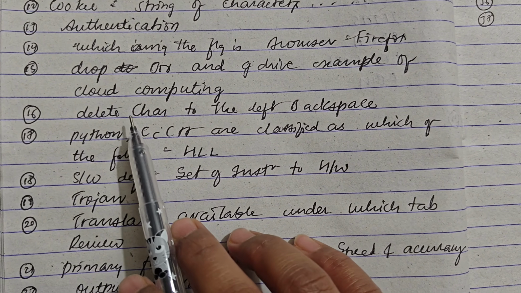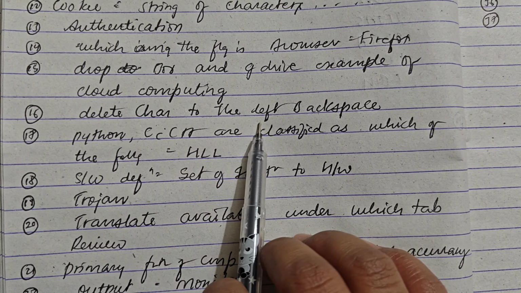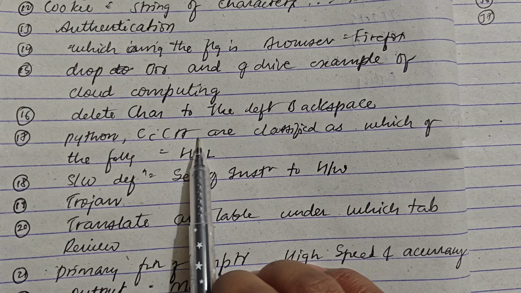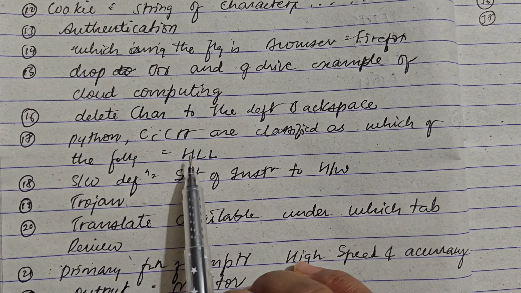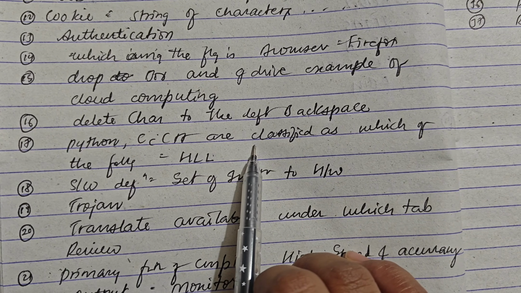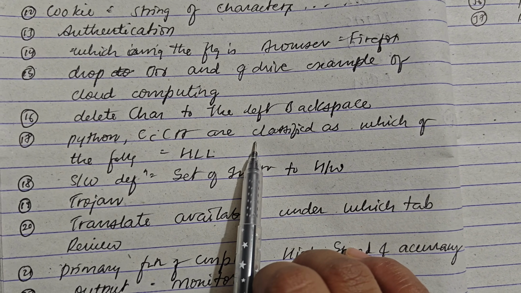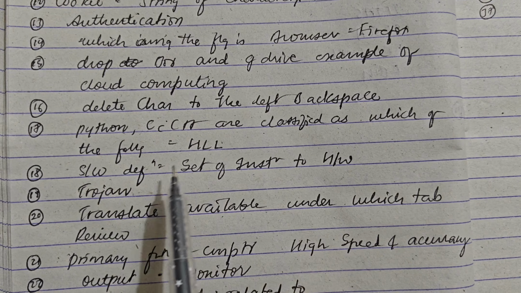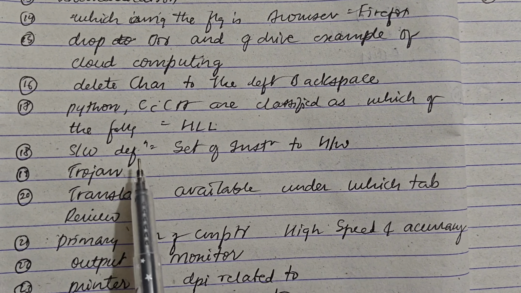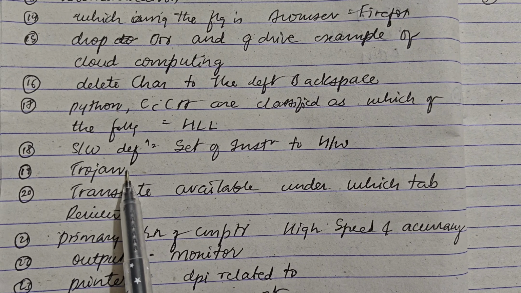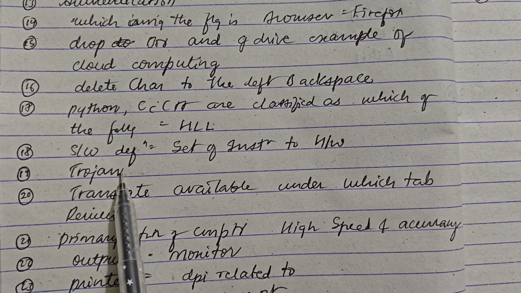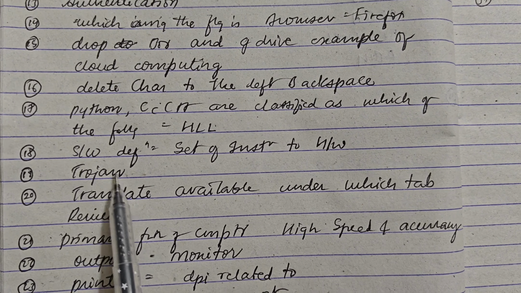Then if we delete the characters to the left of the cursor, that will be backspace. Then Python, C, C++ are classified under which of the following? That is high level languages. One more option was there, programming in database, something like that, but I marked high level language. And they asked the software definition, that is a set of instructions to the hardware. Then this is the easiest question: Trojan, which pretends to be useful software. The sentence was a bit different, but the answer was Trojan.